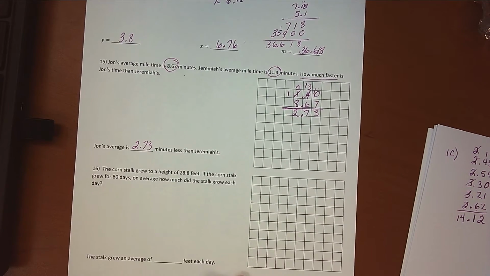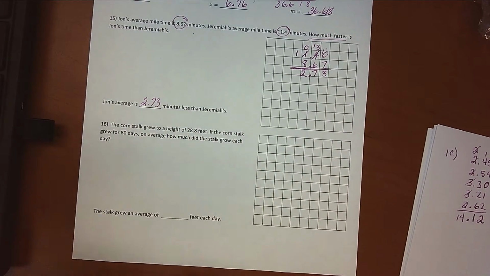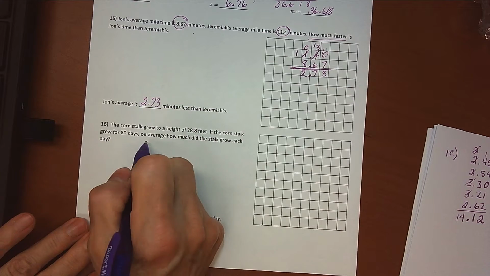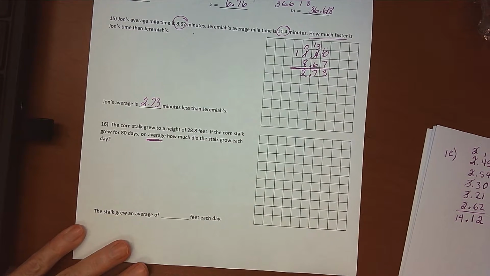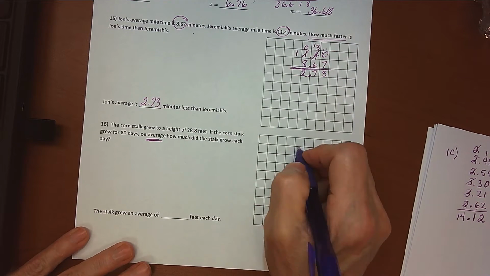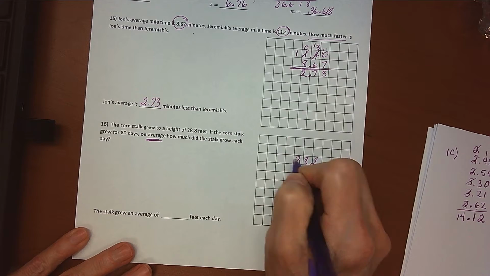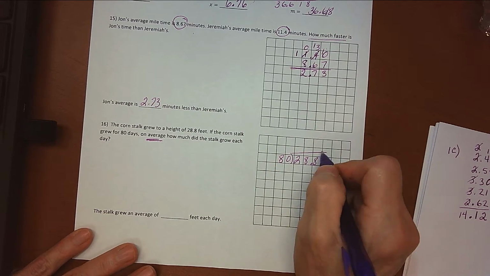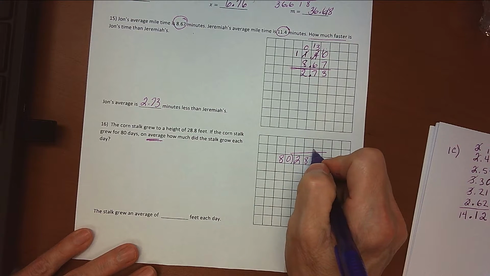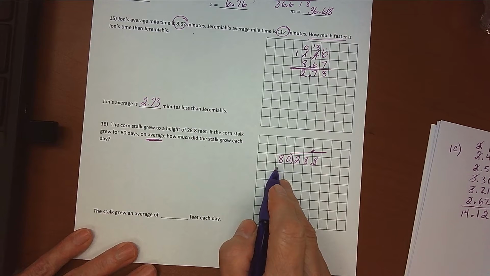Alrighty. Last one, the cornstalk grew to a height of 28 and 8/10 feet. If the cornstalk grew for 80 days, on average, should be thinking division there, how much did the stalk grow each day? So we want to take our 28 and 8/10 feet, divide it by the number of days that it was growing, so we can find out how much it grew each day. Bring that decimal point straight up because there isn't a decimal point out here to worry about.